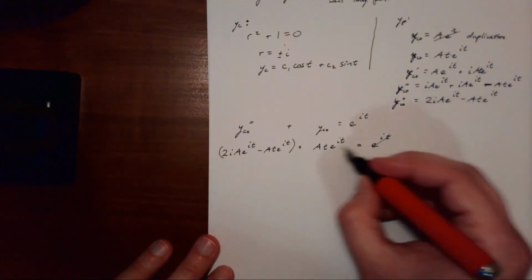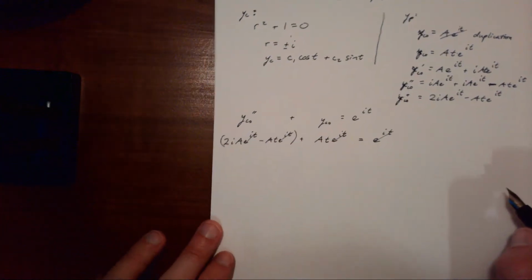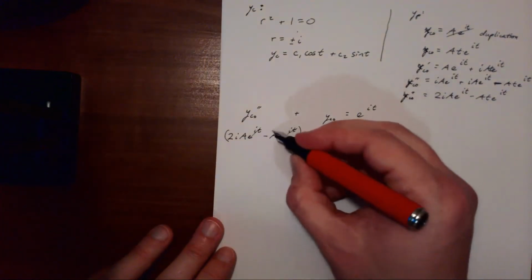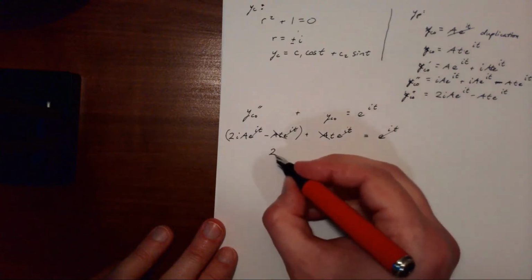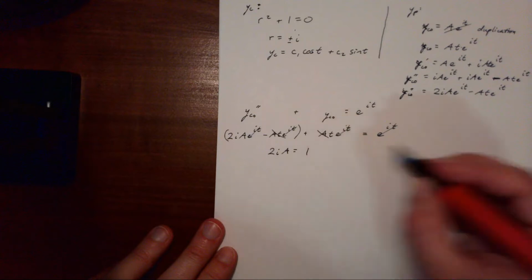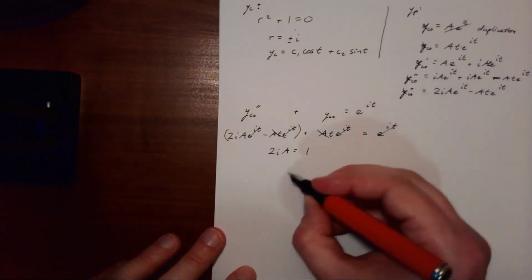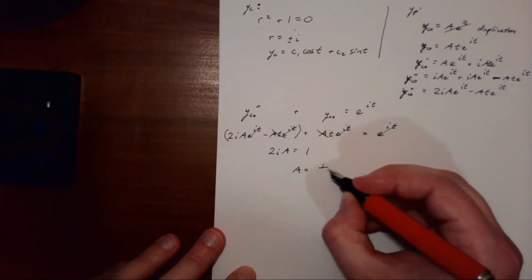I can cancel the thing that is shared by them all. That's the e to the it part, and also I notice that this is going to cancel that. And so I get 2ia equals 1. All right, well then a equals 1 over 2i.